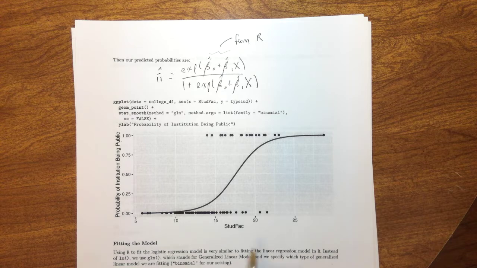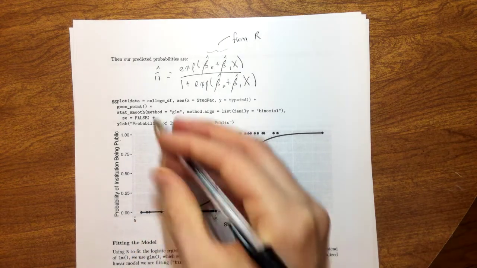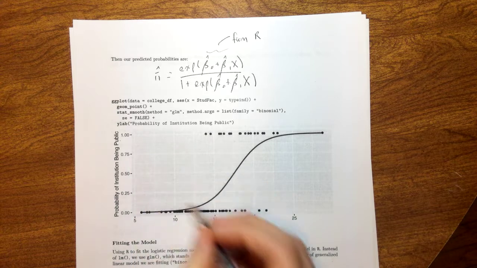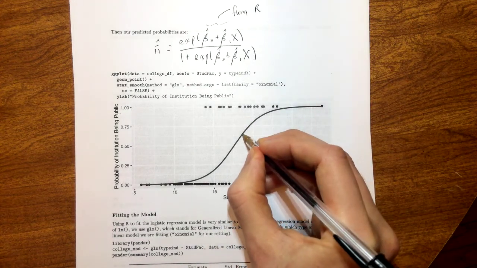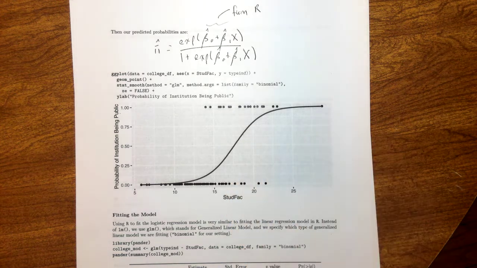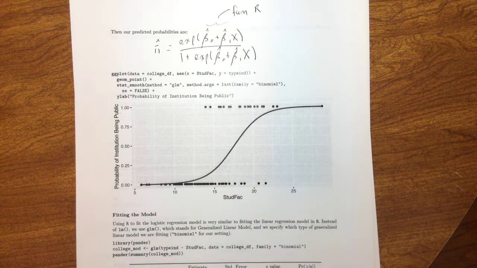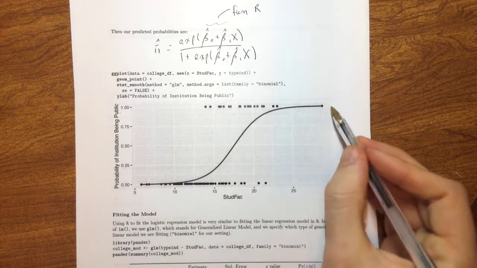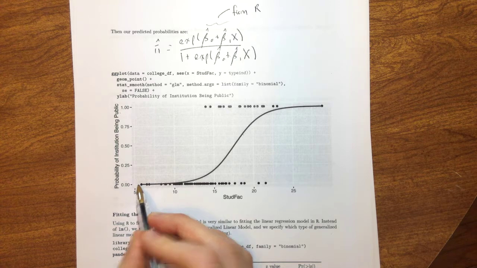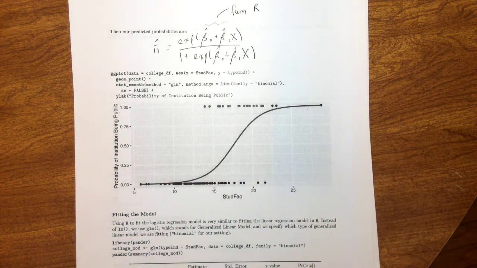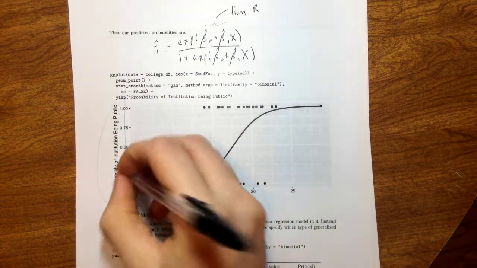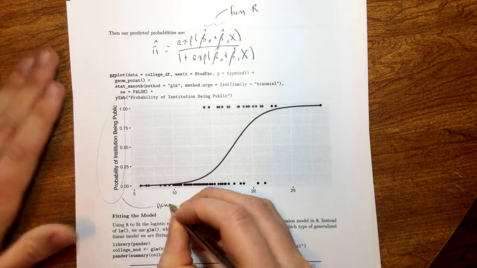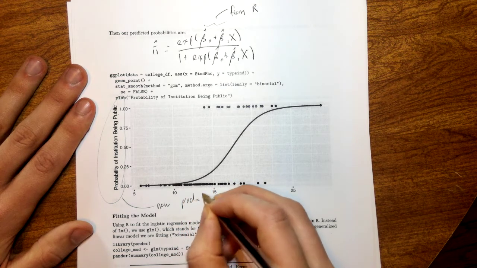Graphically, our predicted probabilities are now going to be on the y-axis for this curve. Now a 0.6 is going to make more sense because we're predicting the probability of a university being public. Also, since we have this curve, it has a minimum of 0 and a maximum of 1, so we're not getting any negative predictions. Because of that, our predictions make sense.